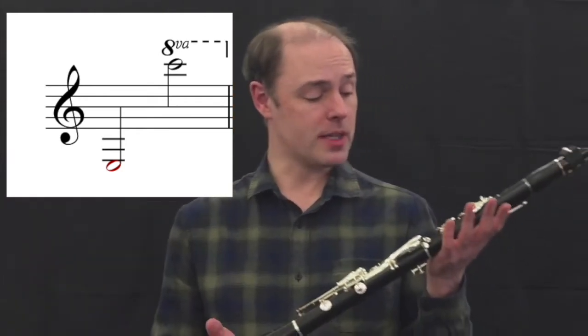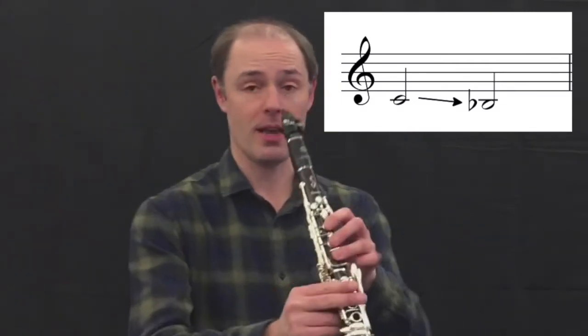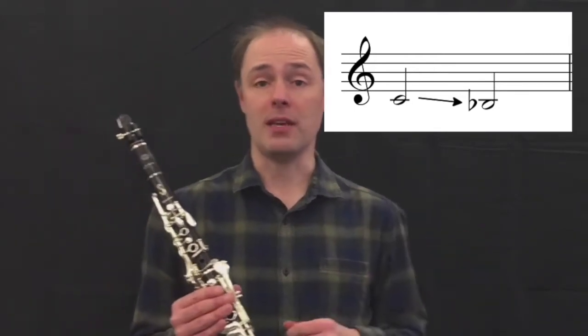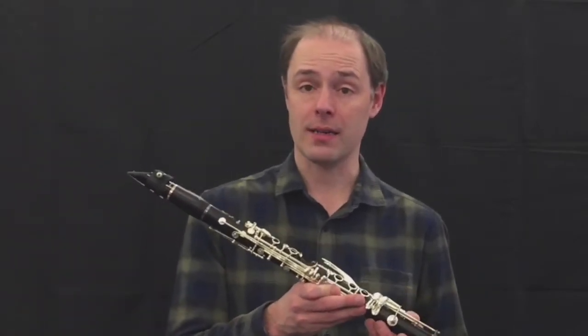Now it's a transposing instrument, so when I look at a middle C on the page and I play a middle C, what you actually hear is a B flat. So we call this a clarinet in B flat.